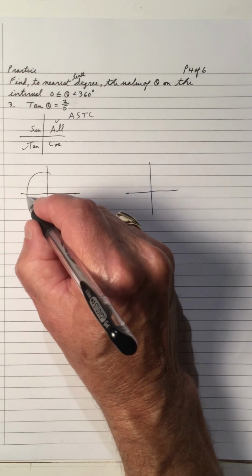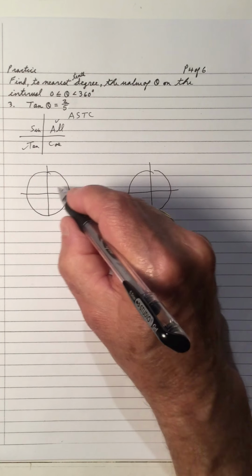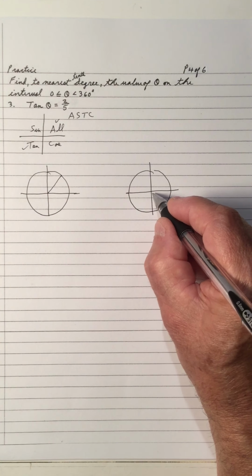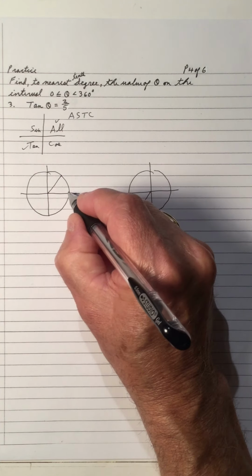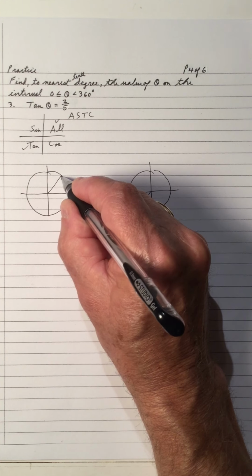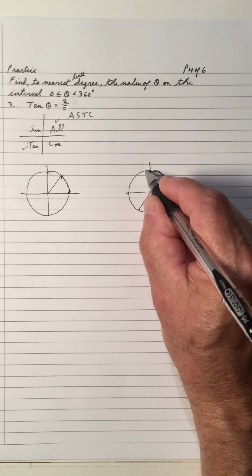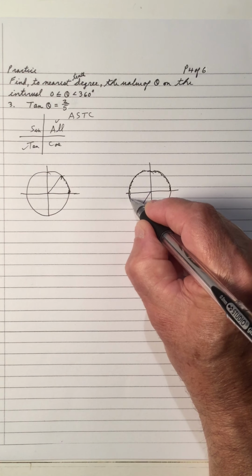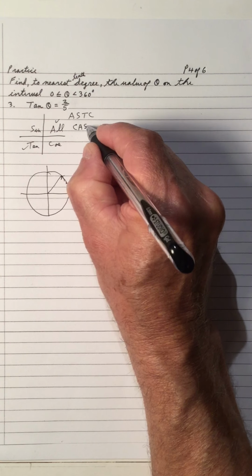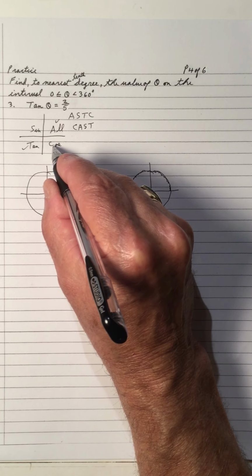So I'll draw a circle. I draw a terminal arm in 1, and I draw a terminal arm in 3. So the rotation for theta is from here to here for quadrant 1, and for quadrant 3 the rotation is here. Now you could use CAST, C-A-S-T, but when you use CAST you have to start in quadrant 4.